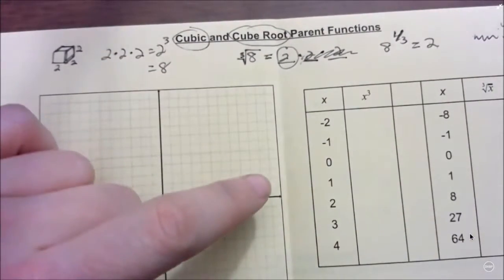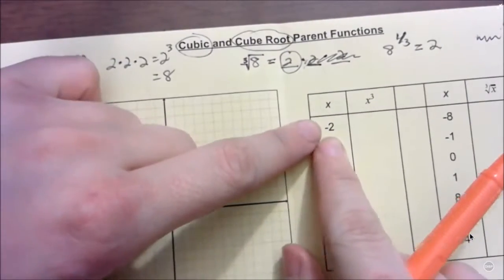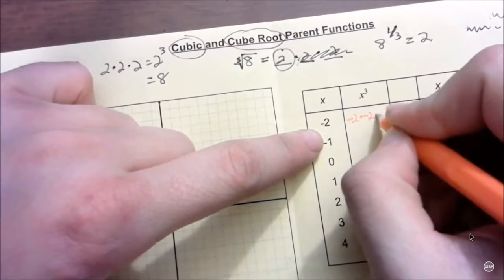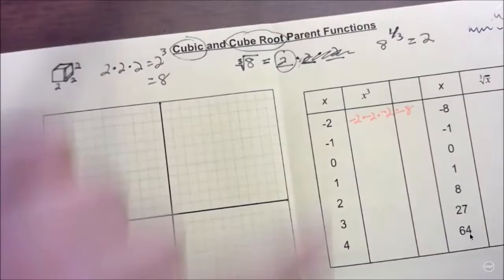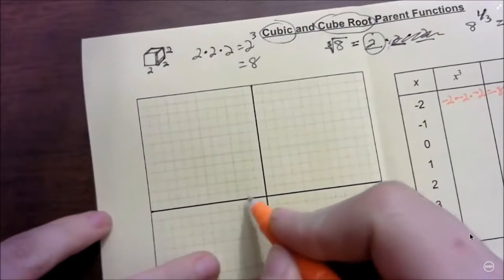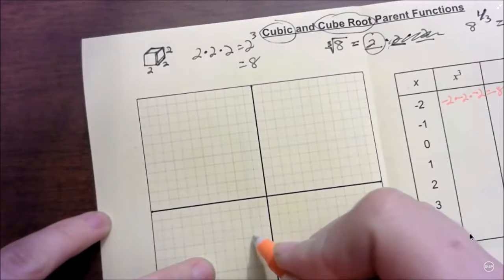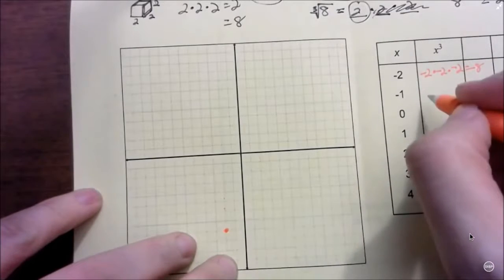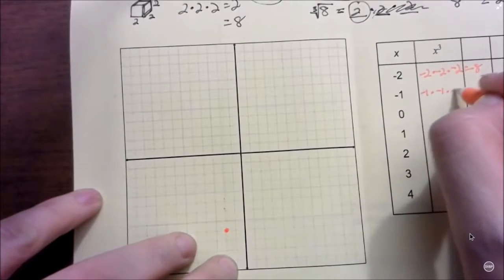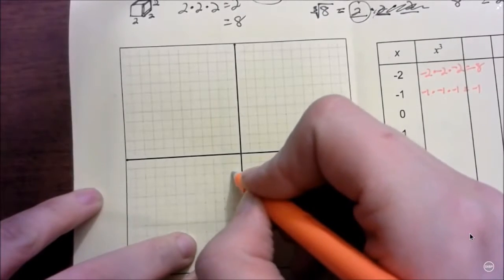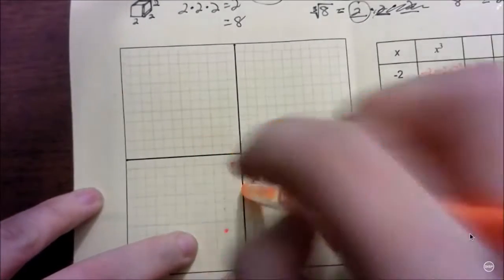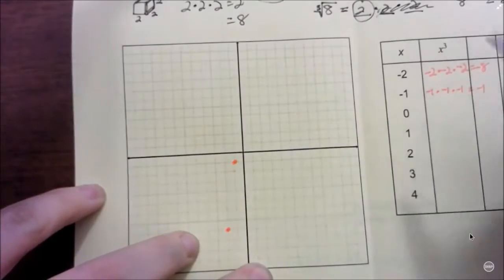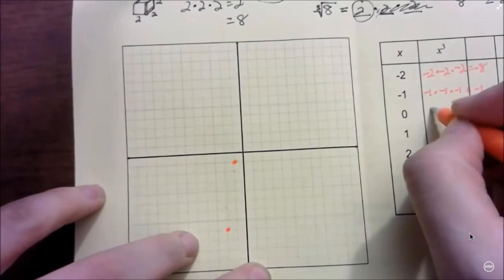It erases. Okay, so if x is -2, then I need x to the third. So I'm going to take -2 times -2 times -2, which is -8. So I'm going to graph the point -2, -8. 2, 3, 4, 5, 6, 7, 8. And then I have -1, so -1 times -1 times -1 is -1. So oops, right there. I can erase my mistakes even though it's in pen. Check that out. And 0 times 0 times 0, of course, is still 0.